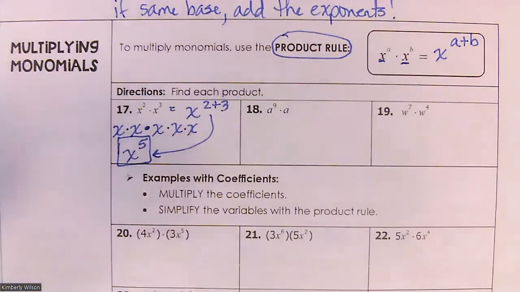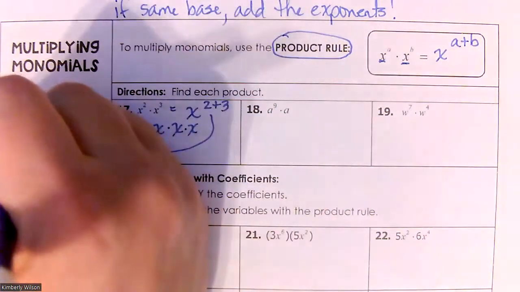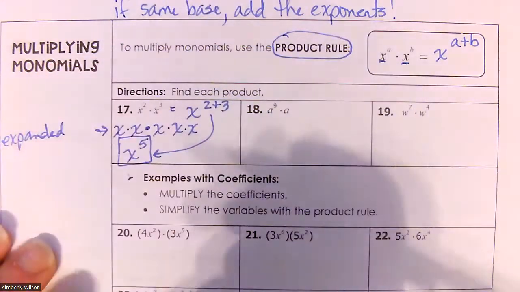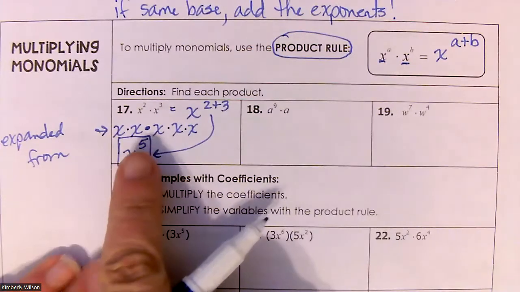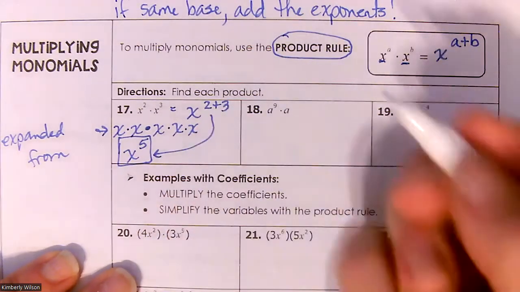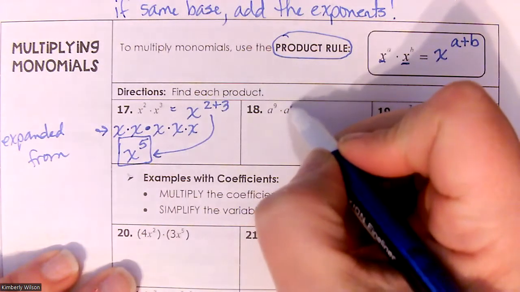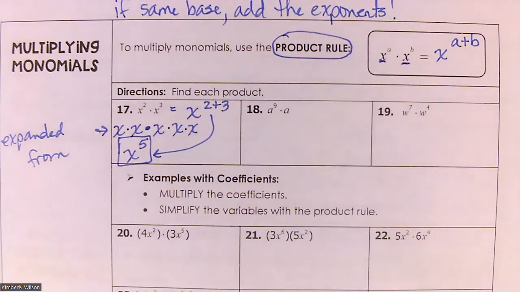Now, if you need to write it out in what I call expanded form until you learn and understand this, go for it. There's nothing wrong with doing that because it is establishing your understanding of why this rule works. So for 18, the reason I'm doing this one is because there is no exponent written here. It is understood to be a 1.